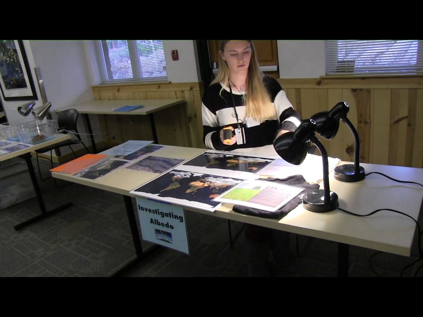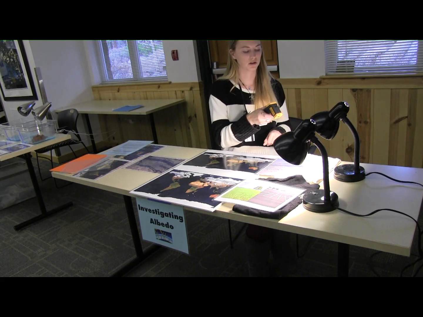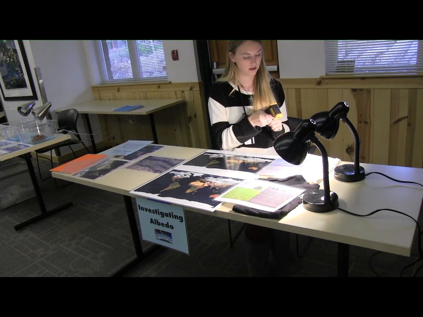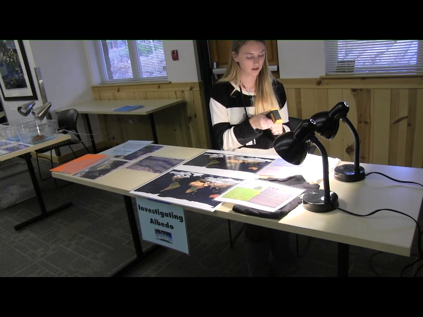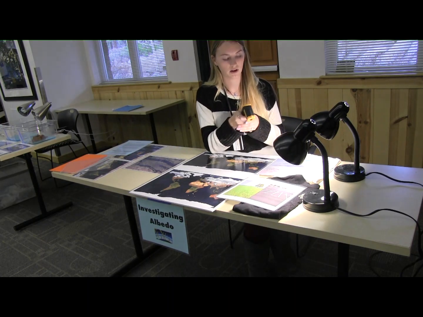So let's see, do these feel hot at all? Not particularly to the touch. So our snowy glacier is dropping. It's about 79 degrees. Now let's look at our asphalt parking lot. Oof, that's already at 84 and rising. 85. Looks like it's steadying off right at 86.